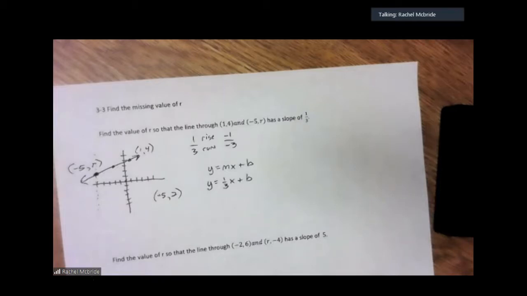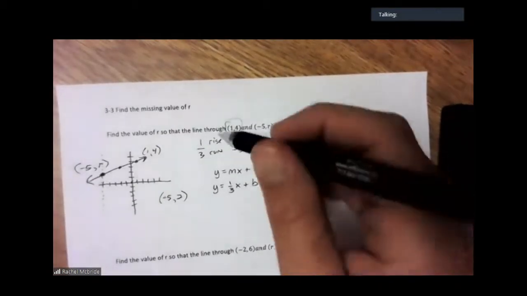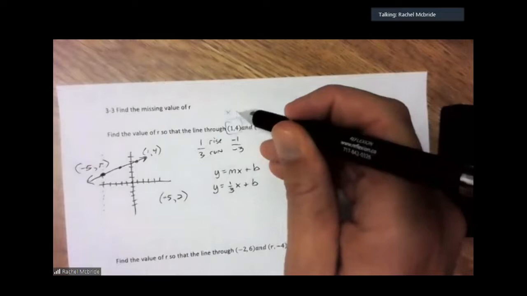Well, of the other things that I know with this, I was looking for a different pen that might have a different color I could use for this. Yeah, I'll try that. Don't I also know this point right here? 1 is x and 4 is y, isn't it?